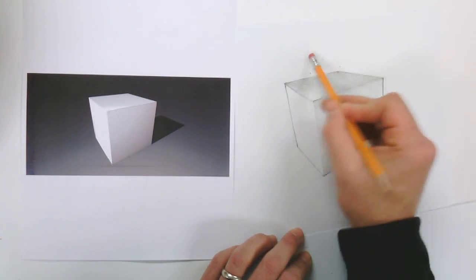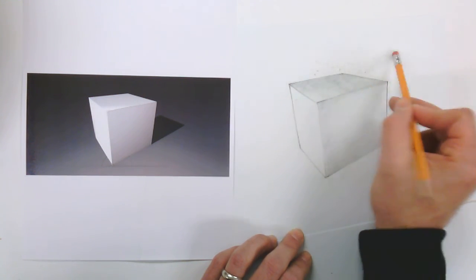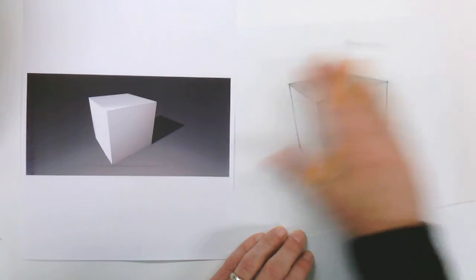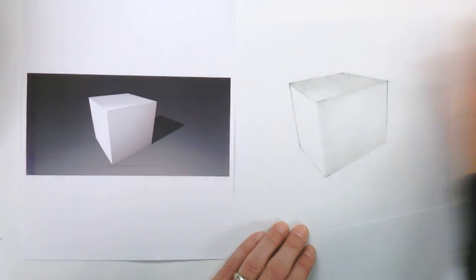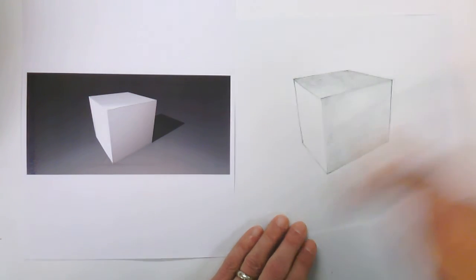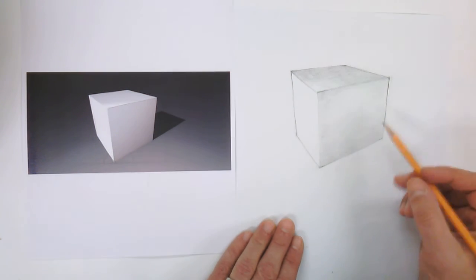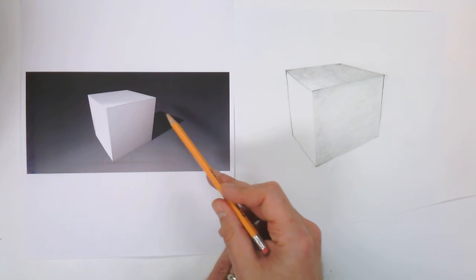If you have a paintbrush, you can use a paintbrush and then just sweep away some of this. I'm definitely being a little lazy here, I'm sorry, but I'm just using my hands. But if you have a wide paintbrush, just go ahead and use that and you can just sweep some of that away. Okay, so now what I want to do is go ahead and put in this shadow, which is right here.